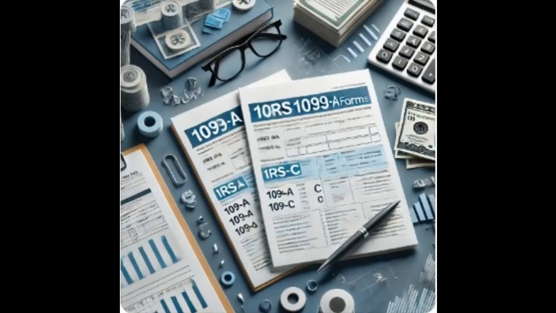Important information on the 1099C form. The 1099C contains amount of debt canceled, date of cancellation, reason for debt cancellation, identifying information for the creditor. Taxpayers must include this information in their income and file additional forms to claim exclusions if applicable.